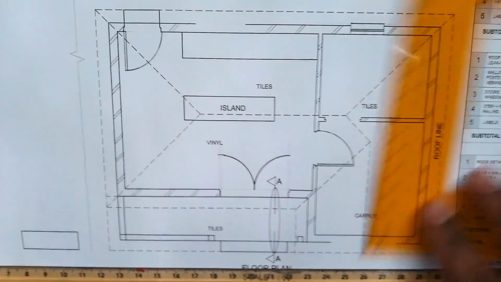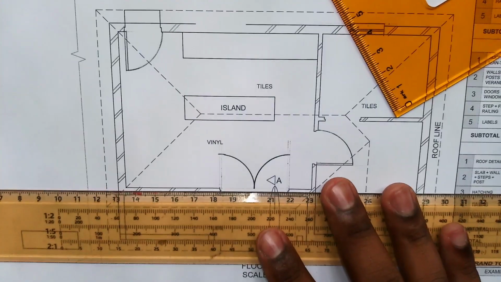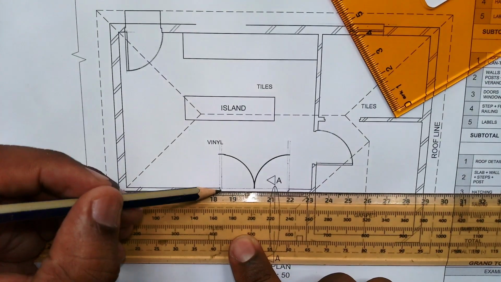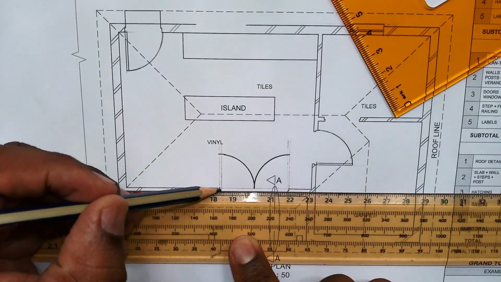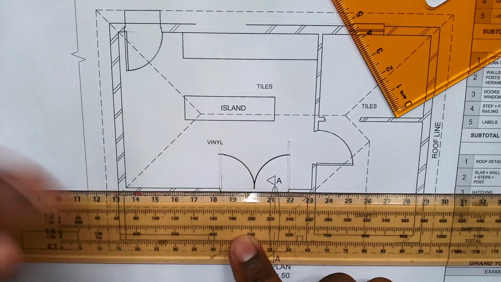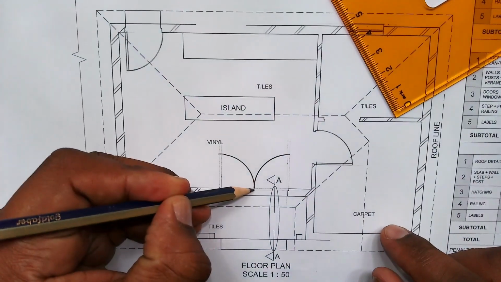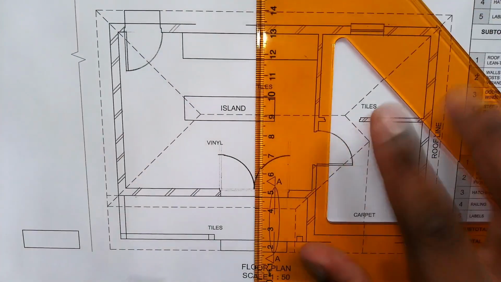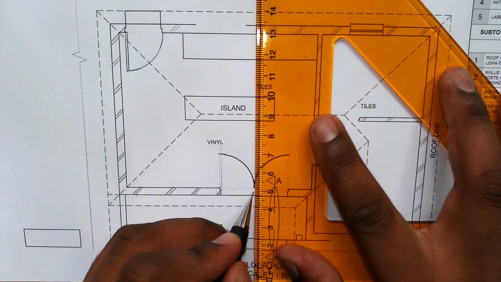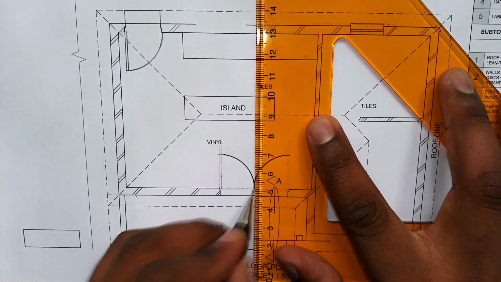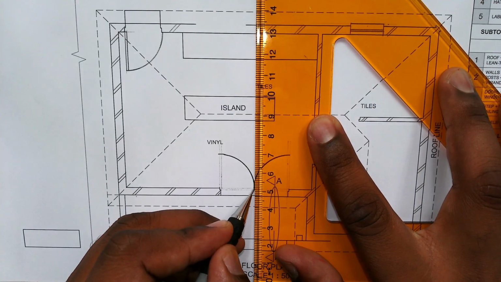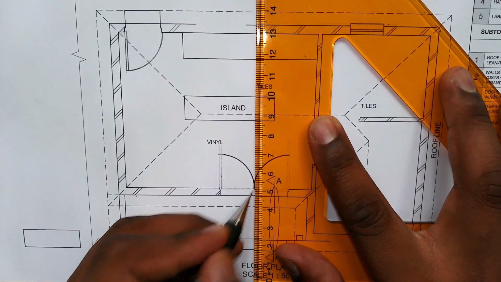And here, because the door will sit in there, I have to draw a light construction line and then extend the door swing down to that line. So the door swing must start there, because that's where the door will sit when the door is closed.